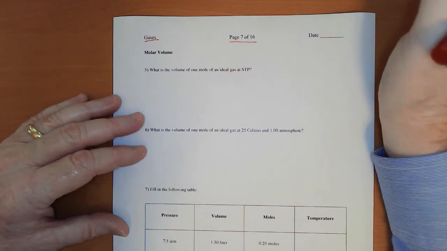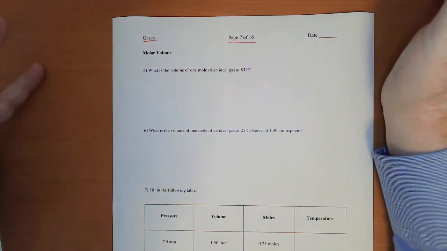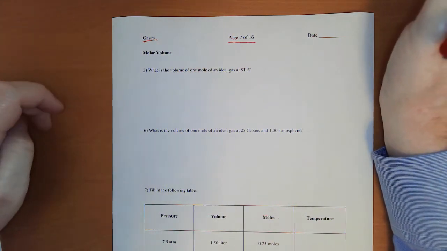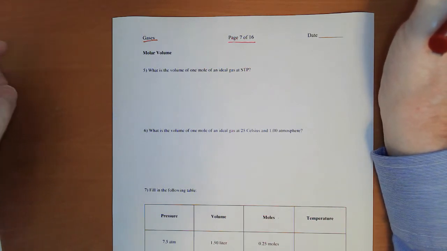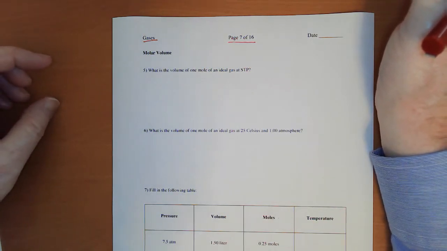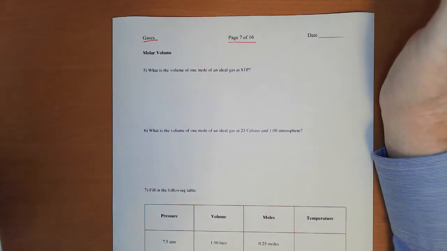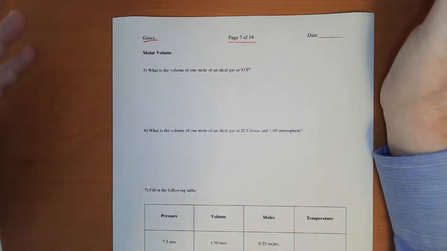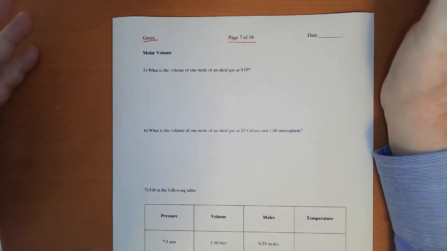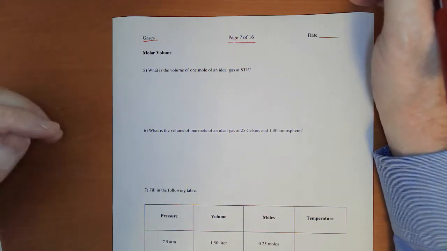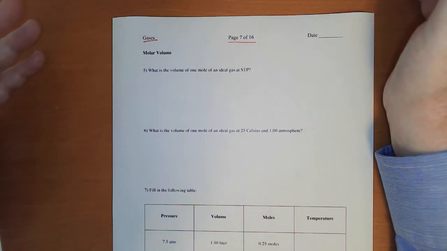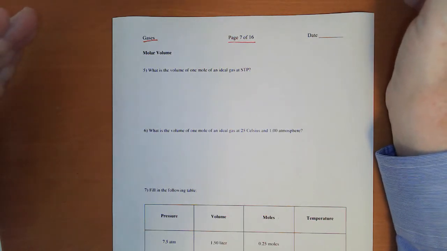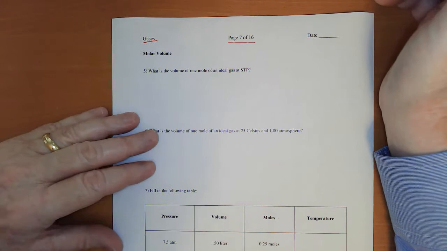Now, it turns out, way back, probably the 1940s, and potentially even earlier, students had trouble necessarily remembering the value of R. And somebody came up with a quick memory trick for how to calculate R. And they called it molar volume.